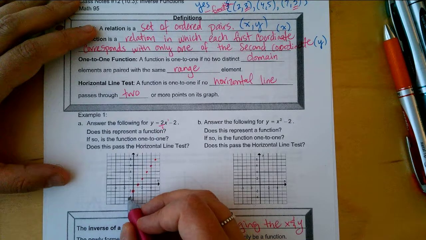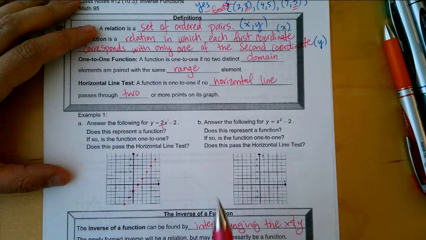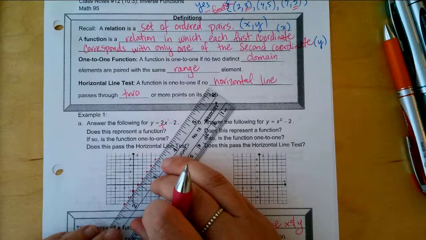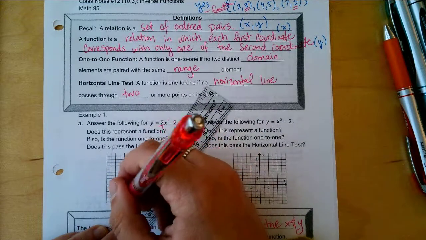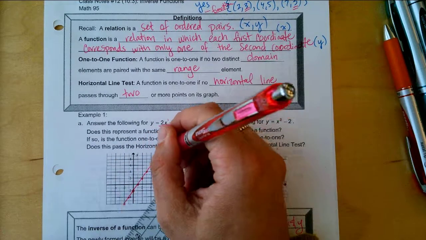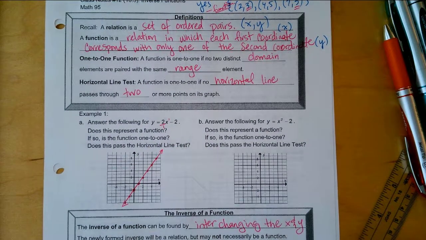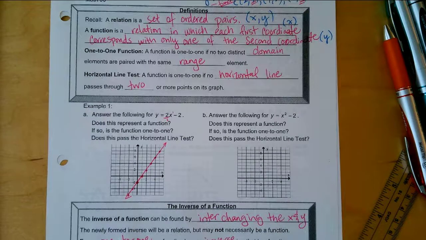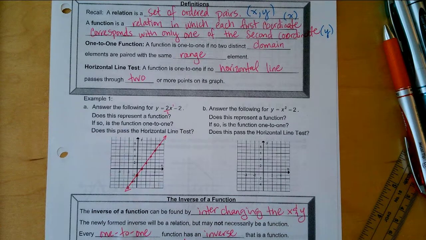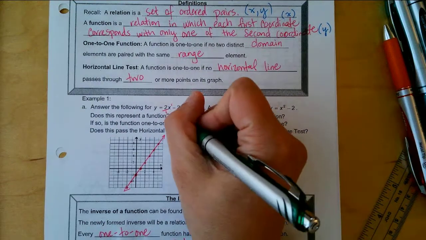Yes, negative, negative. Negative divided by a negative is a positive. And then we could graph it, right? Use our ruler. And we have a linear function. Okay, is this a function? Does this represent a function? What do you think? And that would be yes, it is a function.